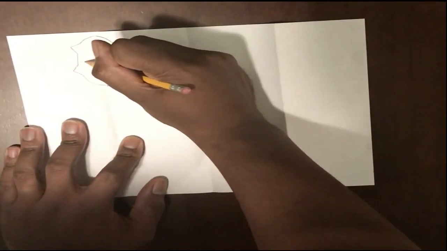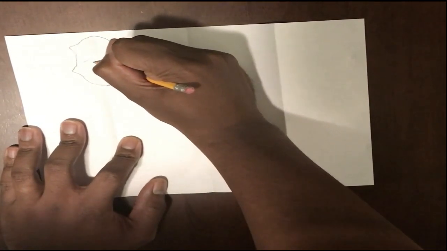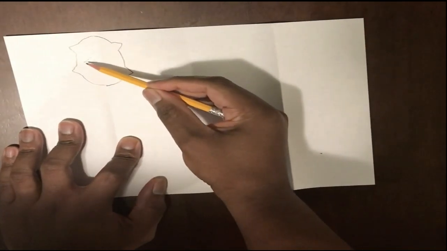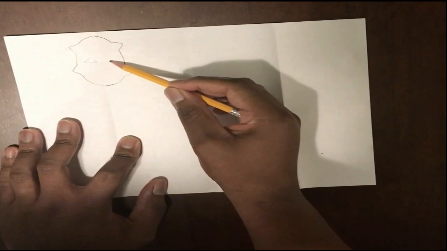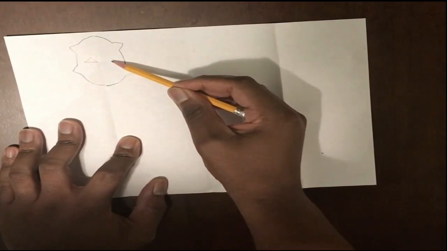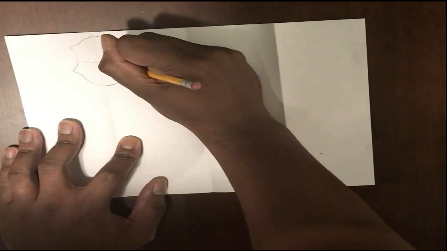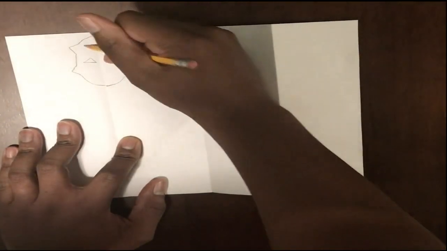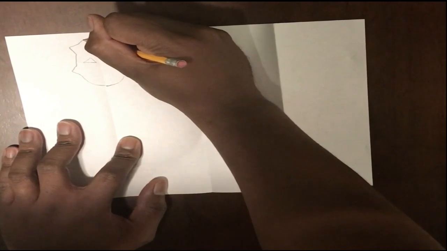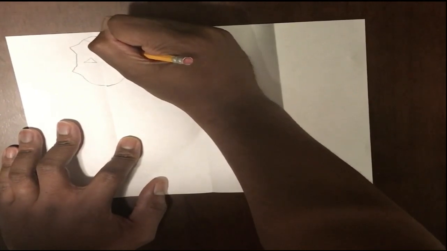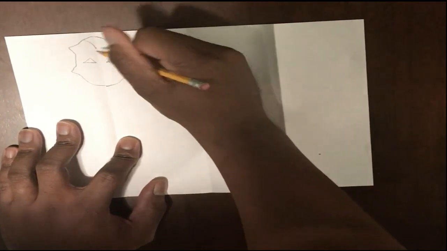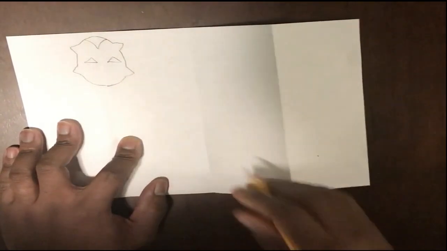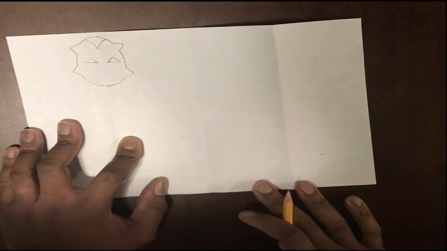I'm going to add some eyes to my design. Now if I do this triangle eye on the left side, that means I have to do what on the right side? Right, the same thing to keep it symmetrical. Now if I want to add more designs, let's say I want to add at least 5 different designs to my mask. Whatever I do on one side, I have to do it on the other side. I just have to flip it.